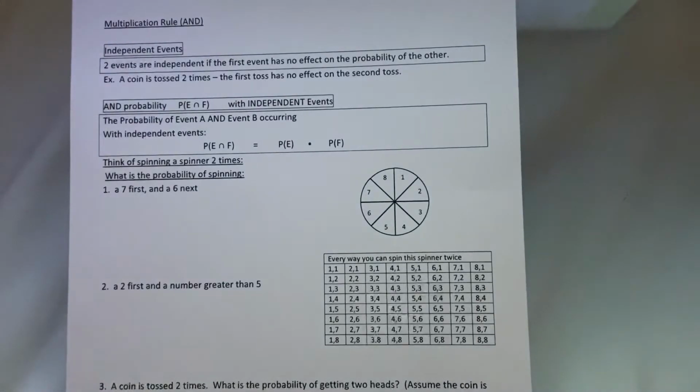Okay, stats. The next session is the multiplication rule and independent events. Two events are independent if the first one has no effect on the second one, and really vice versa. They could be interchanged. For example, if the first event is a coin is tossed, and the second event is the coin is tossed, does getting a heads or tails on the first coin affect your chances of getting a heads or a tails on the second one? No. So the probability of event A and B occurring is probability of E times the probability of F.